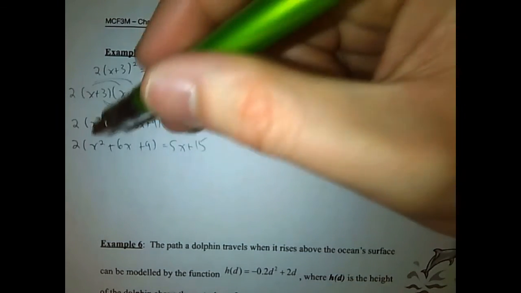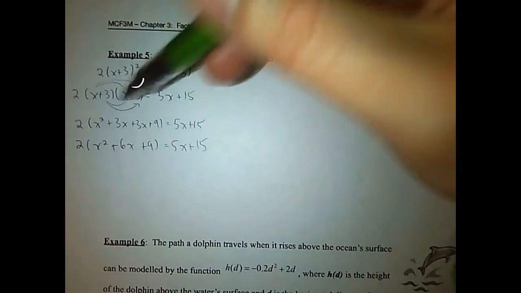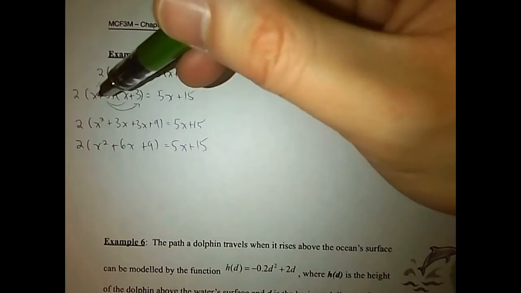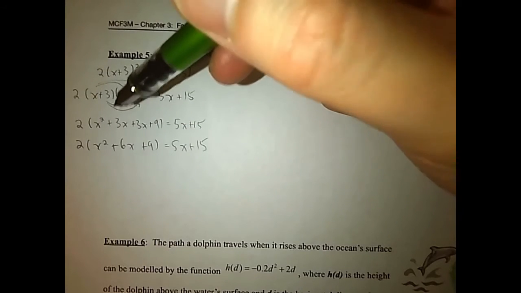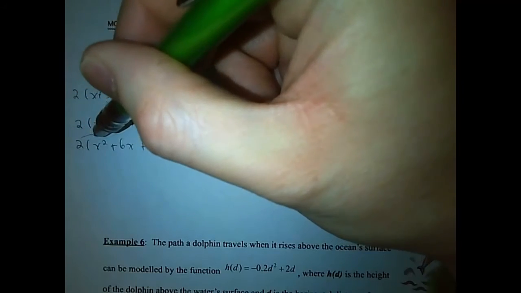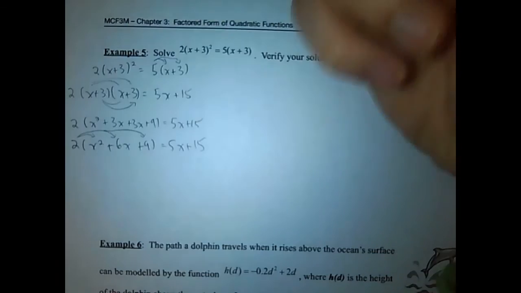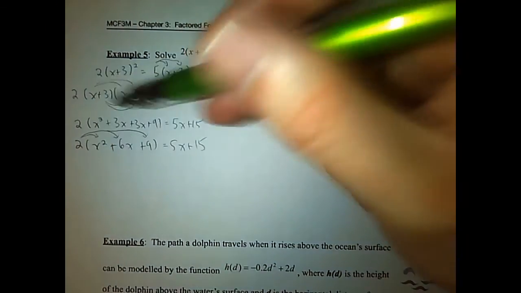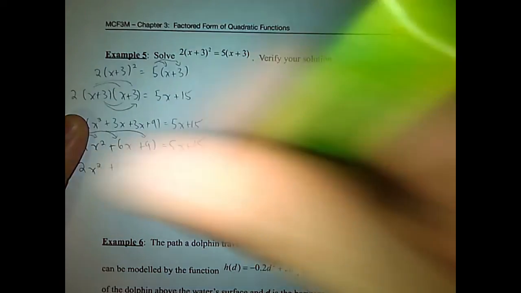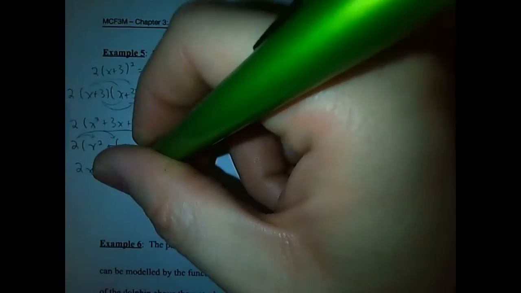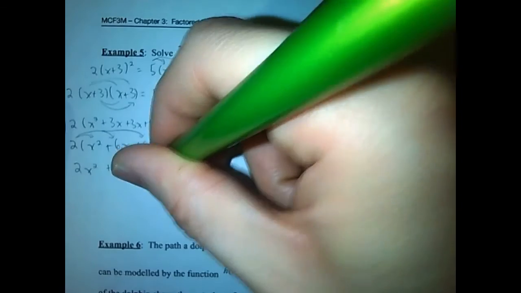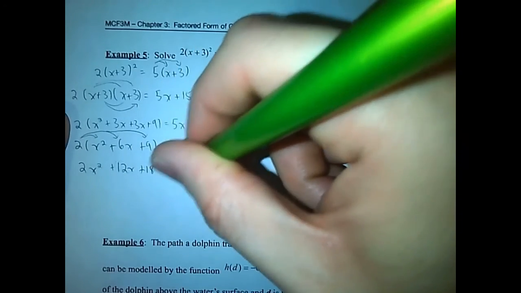Now this looks like something we can factor. That's because that's what this was. If I factor this, I'll just get these two terms again. So now I will distribute the 2 into all of these. Again, I don't really want to factor this, because I'll just get this answer again. So once I distribute the 2 into this, 2x squared plus 2 times 6 is 12x plus 18 is equal to 5x plus 15.